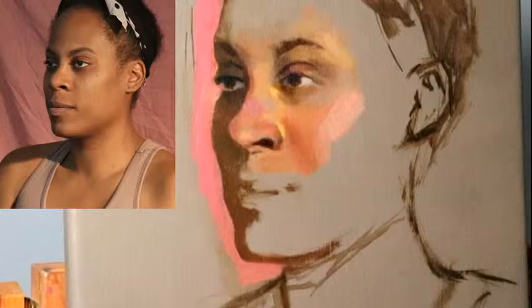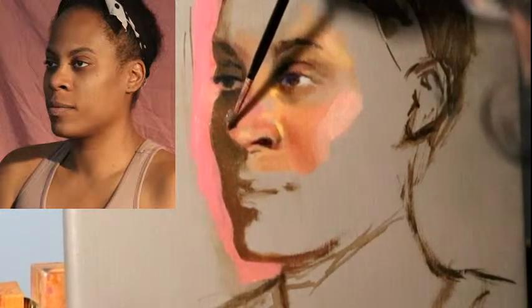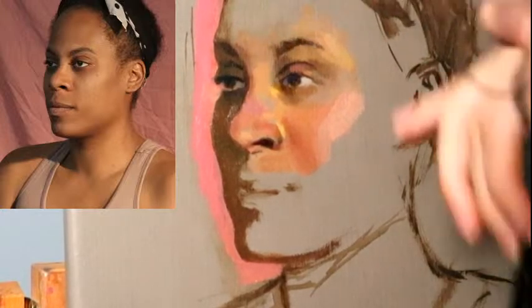We are going to return to the nose now, and with the shadow color, we're going to add a more precise shape to the edge of the nose.